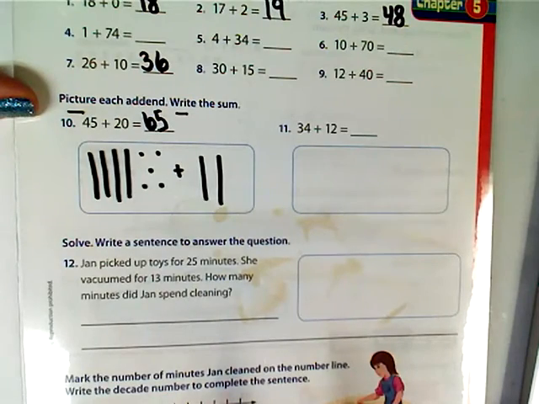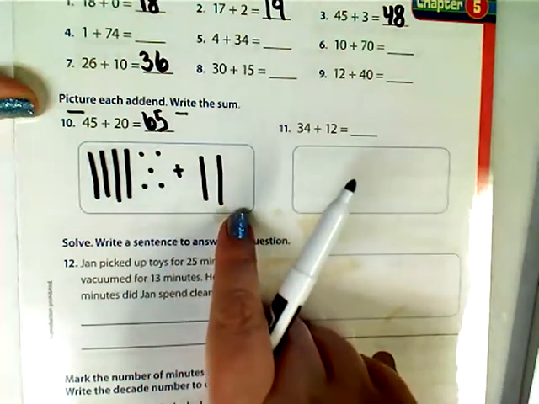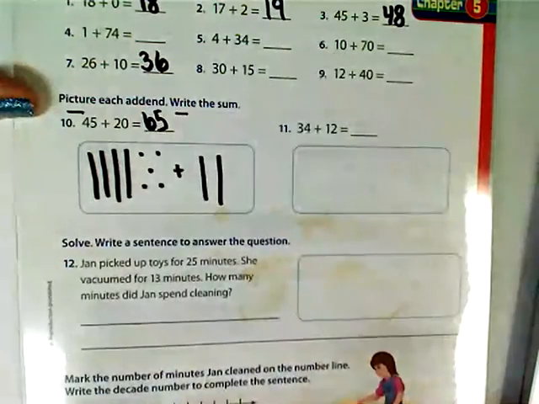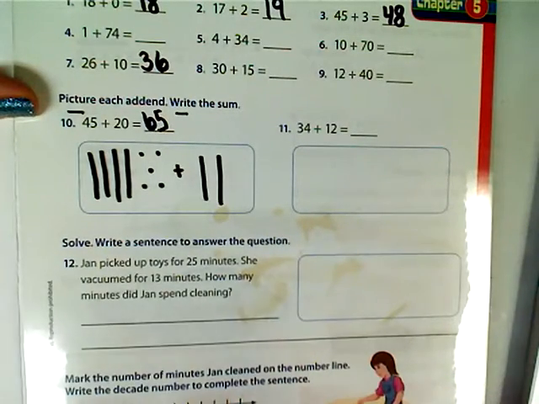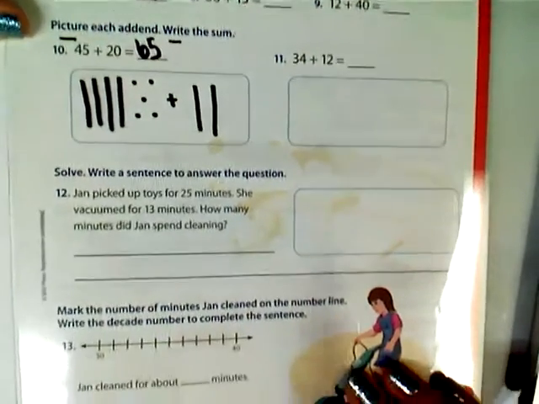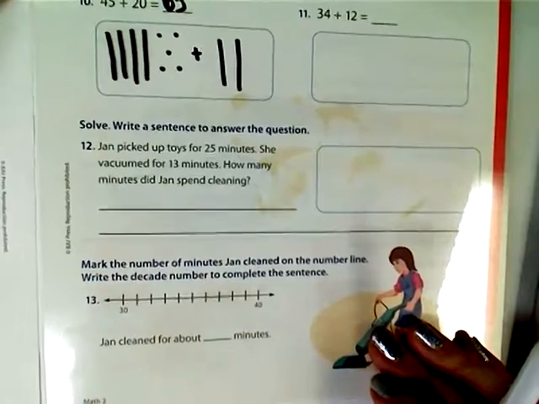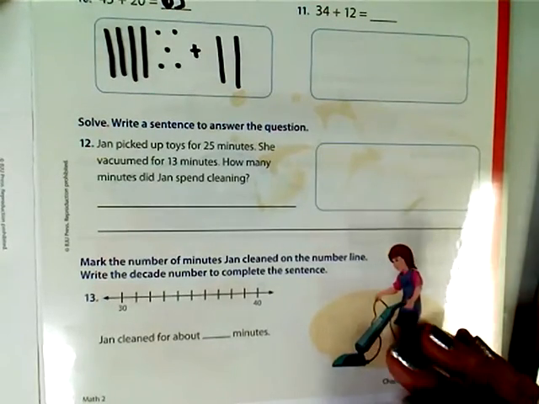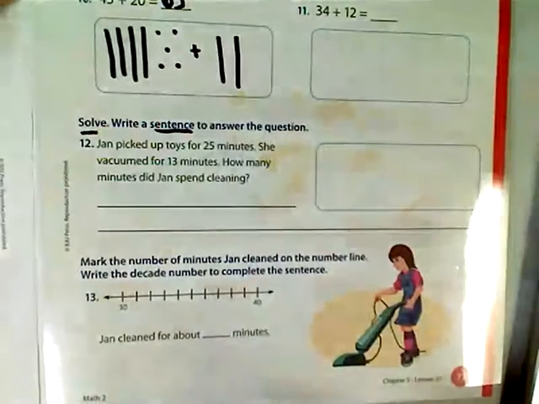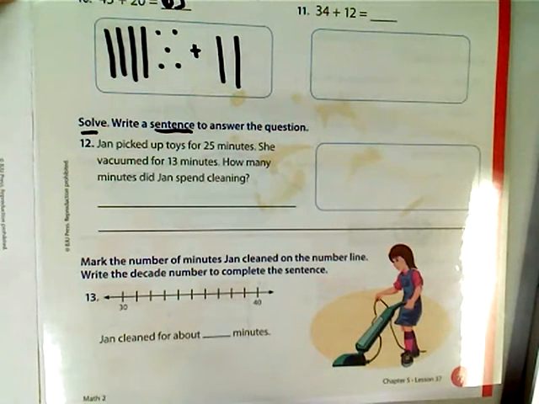Don't forget to picture each addend and then write your sum. Like I said, pause this if you need to, if you want to finish working to catch up, or you can go back once the video is over. Let's look here at number 12. Directions say to solve. Write a sentence to answer the question.